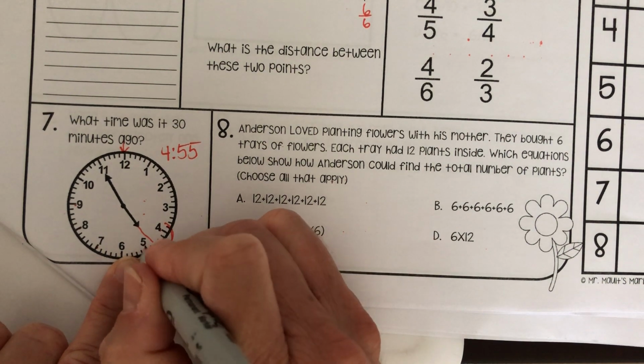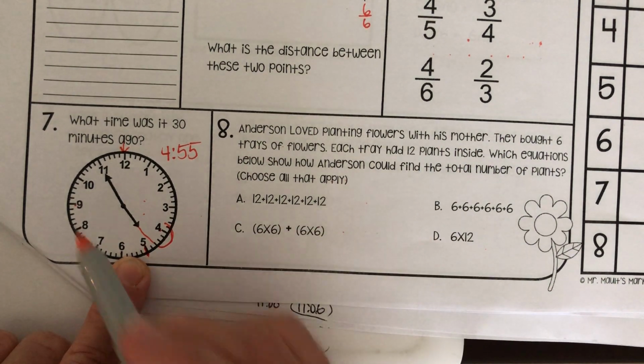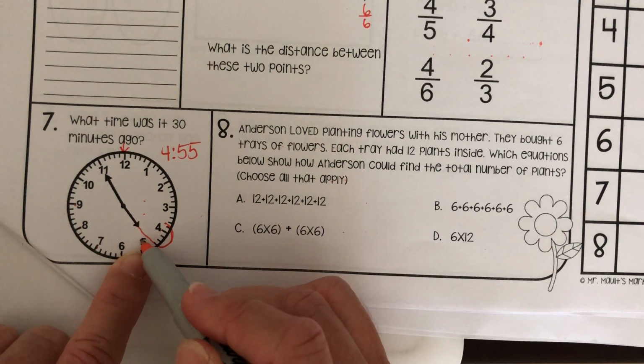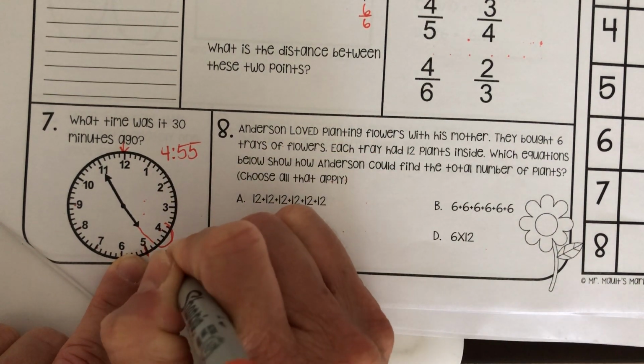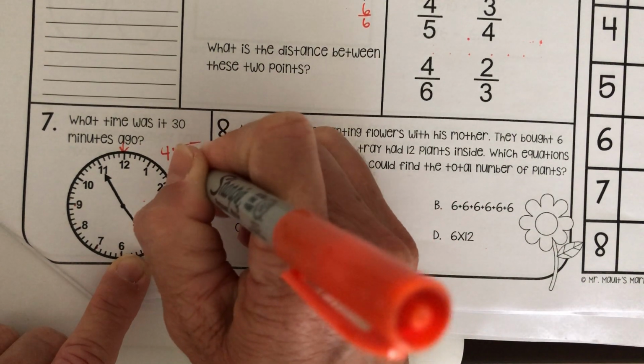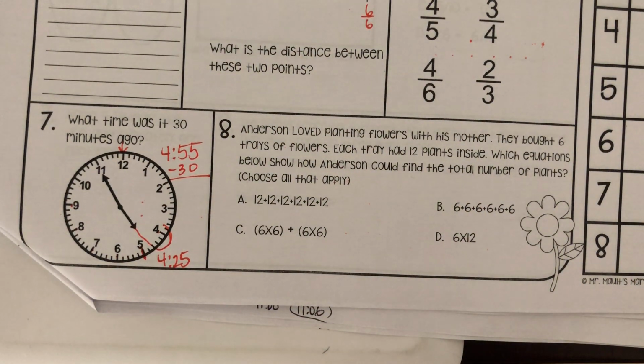So what is this right here? If this hand comes all the way back to here, this is 5, 10, 15, 20, 25. Okay, the time is going to be 4:25, which you would have gotten if you did 30 minutes too, if you subtracted it, okay?